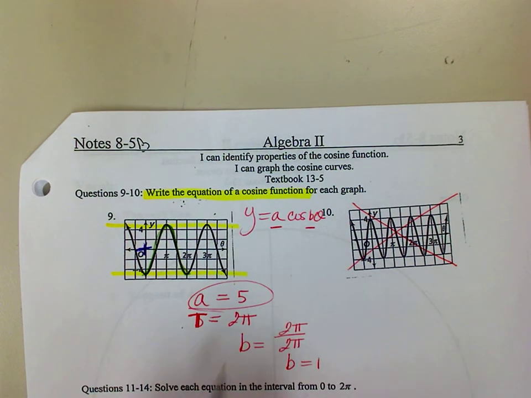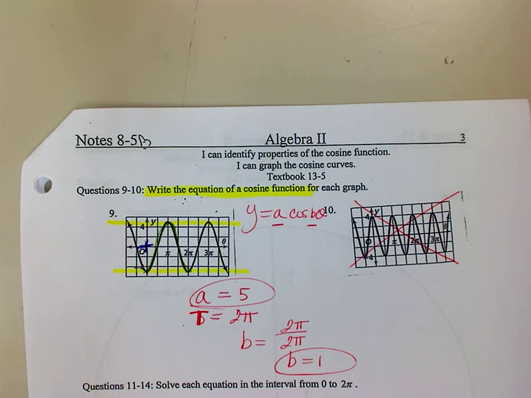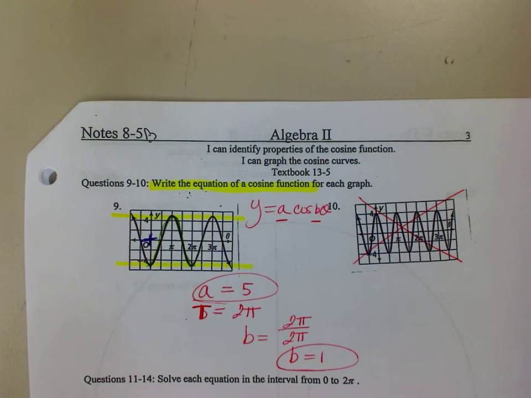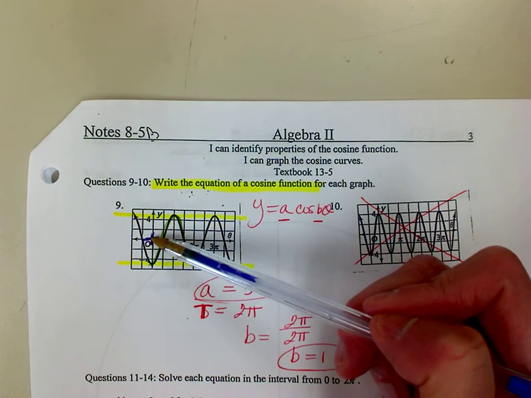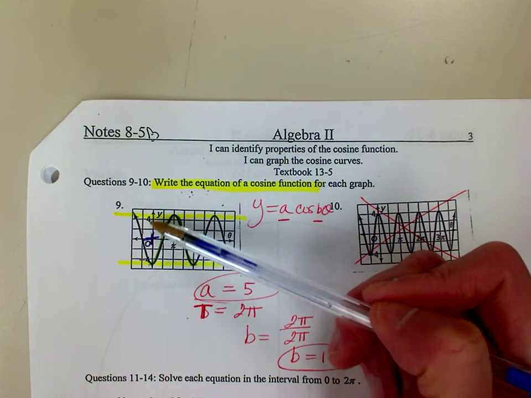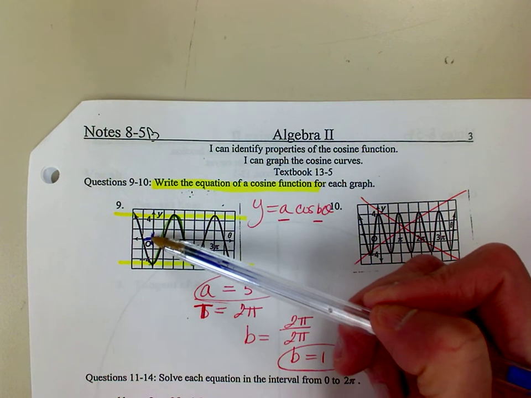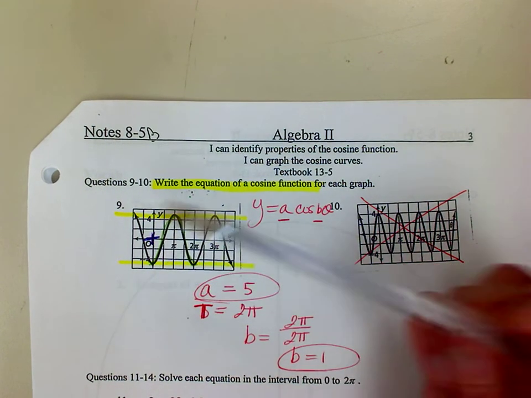So I now know what a is, and I now know what b is. So all I have to do is substitute those two values in for a and b. Now you gotta be careful on this one because cosine starts up at 1. This time it starts down. Maybe not at 1, but it starts down. I don't care that it starts at -5, I only care that it starts down.